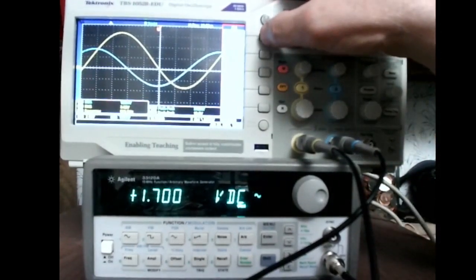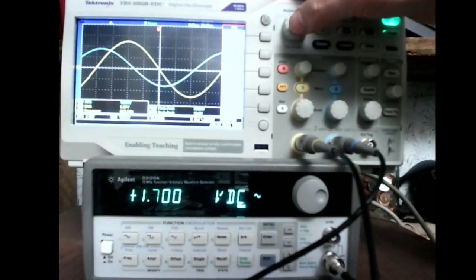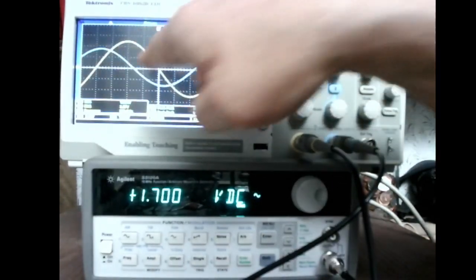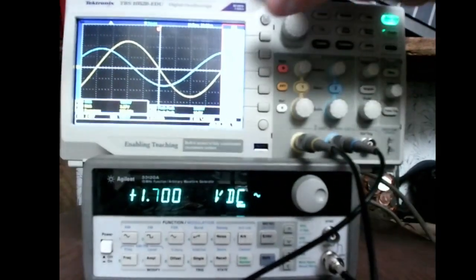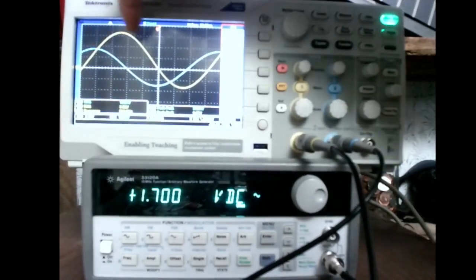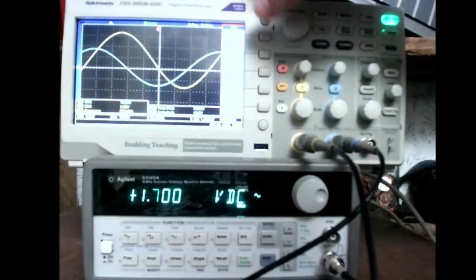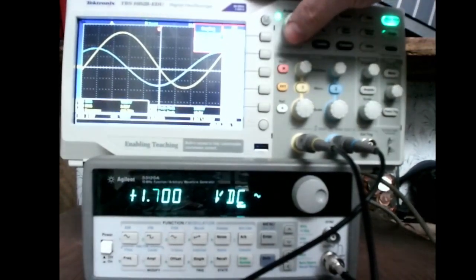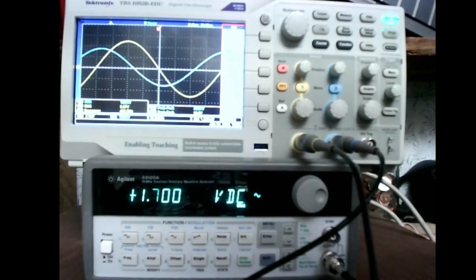But if I go back to the coupling and change it to AC coupling, it drops the sine wave back down because it filters out the DC and shows me only the AC component. So if you look at DC coupling, you're looking at any DC voltage plus any AC voltage. But if you look at just AC coupling, you're only looking at the AC, and any DC that may be in the circuit is being ignored by the oscilloscope.